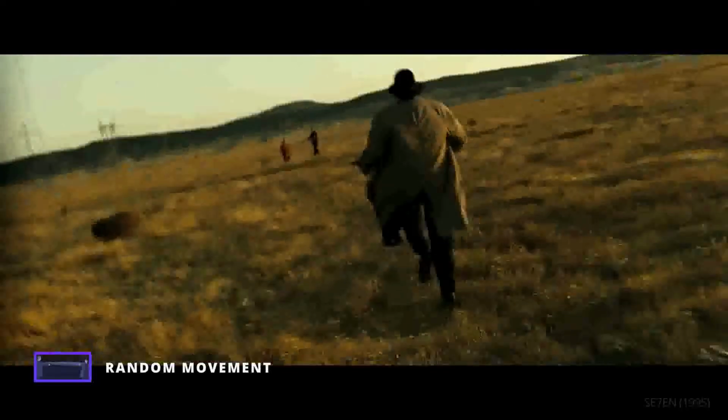I visited your home this morning, after you'd left. This climactic scene from David Fincher's Seven has two types of shots: controlled and chaotic.